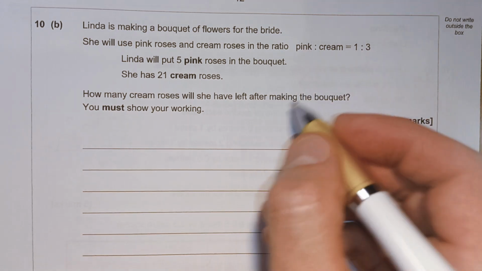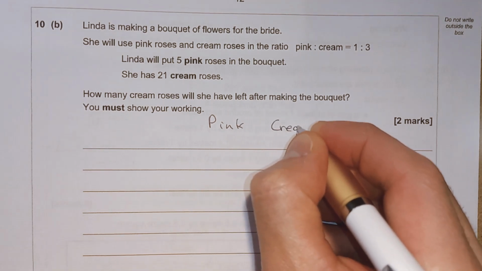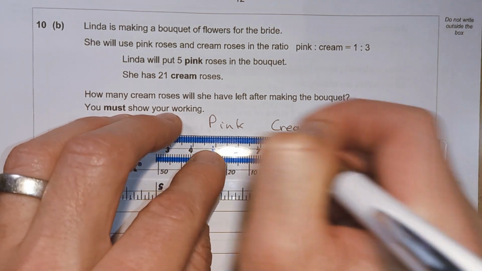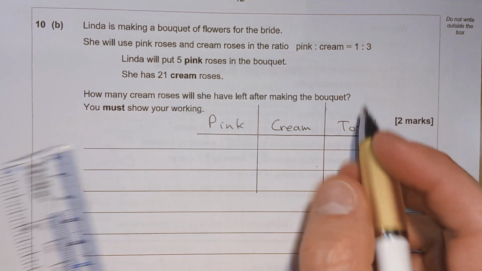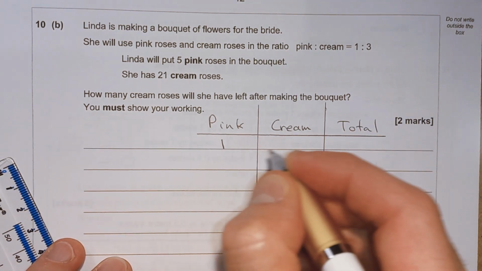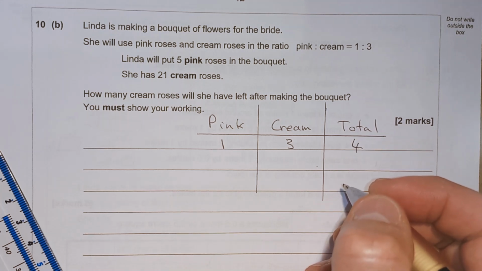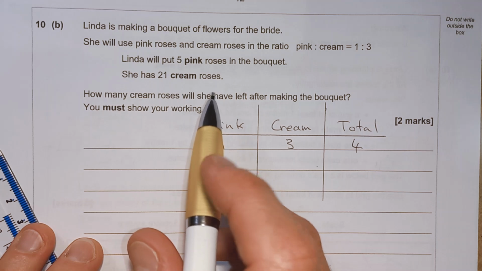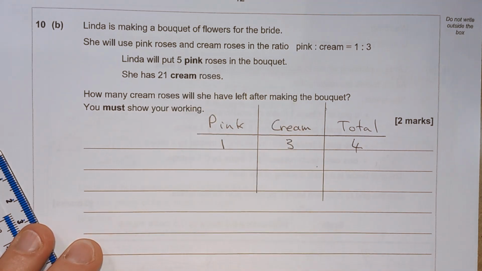So we've got our ratio here. We've got pink, we've got cream, and let's have a total. So we draw in our ratio table. And we've got 1 pink for every 3 cream. So if that's all we had, we would have 4 in total. Okay. What have we got? She'll put 5 pink roses in the bouquet. She has 21 cream roses. How many cream will she have left over?